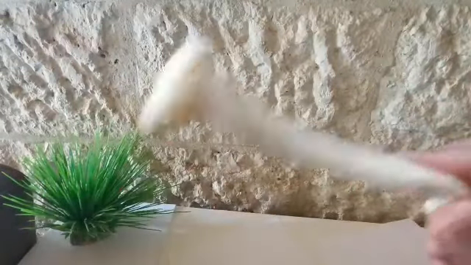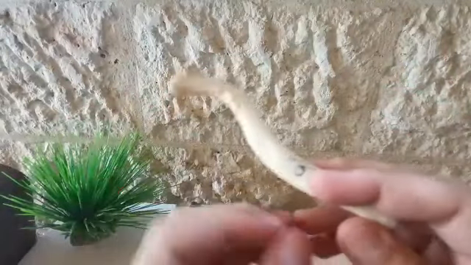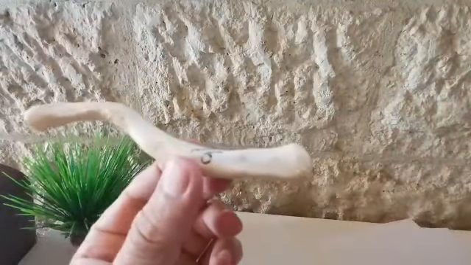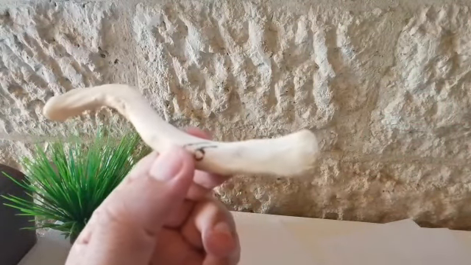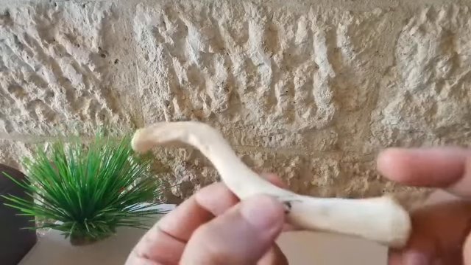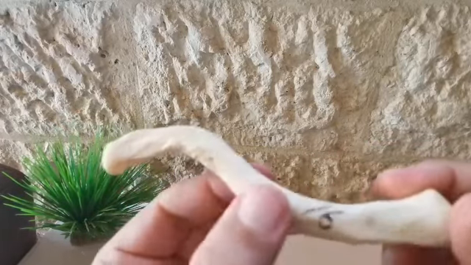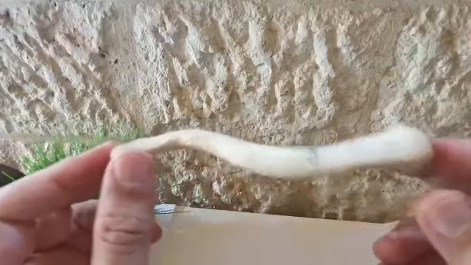Now, what do you think? What is this one here? This one should be the right one. Medial end, bulky. The superior surface is smooth. The inferior is rough. This is the acromion.